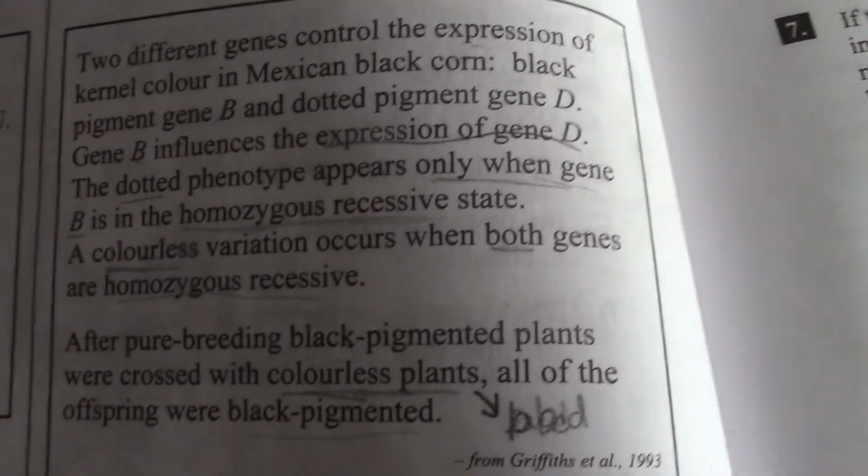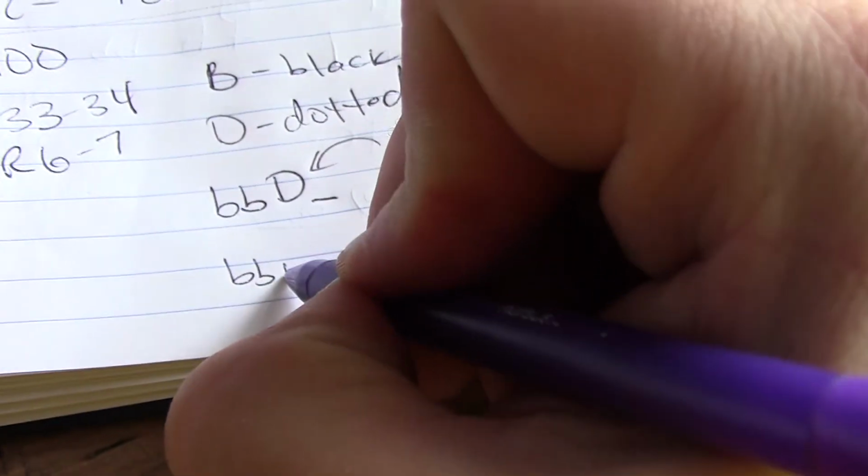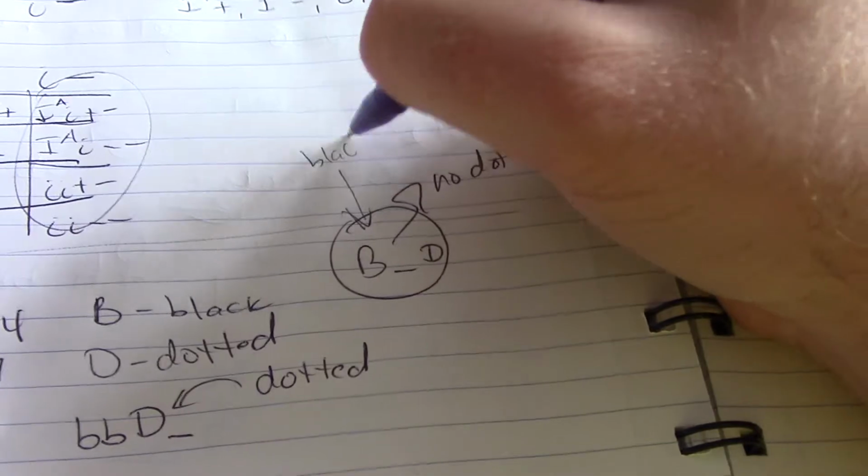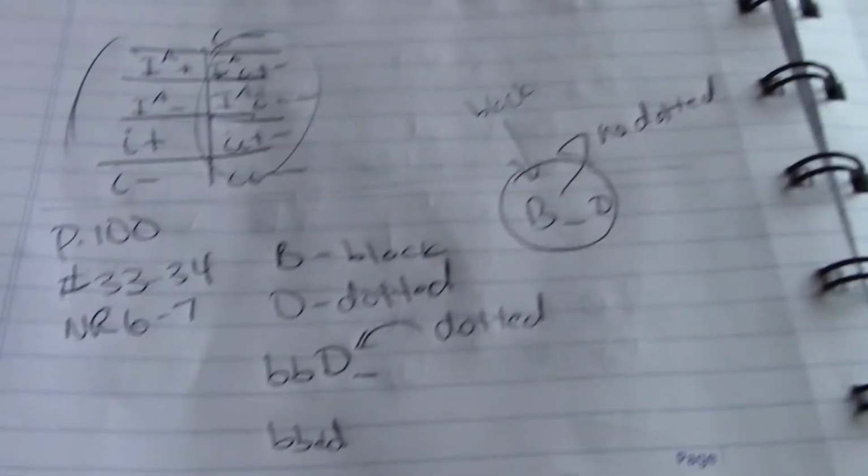So a colorless variation occurs when both genes are homozygous recessive. So in little b, little d, right? So this guy would be black. So anytime there's a big B, it's black regardless. But this one's colorless.